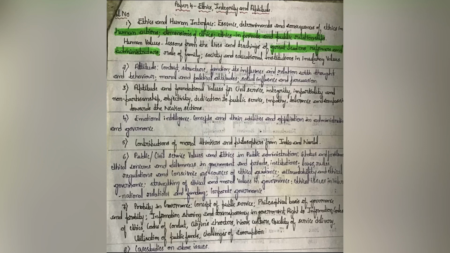Attitude, that is content, structure, function, its influence and relation with thought and behavior, moral and political attitude, social influence and persuasion. Aptitude and fundamental values for civil service, integrity, impartiality and non-partisanship, objectivity, dedication to public service, empathy, tolerance and compassion towards the weaker sections. Emotional intelligence, concepts and their utilities and applications in public administration and governance. Contributions of moral thinkers and philosophers from India and around the world.